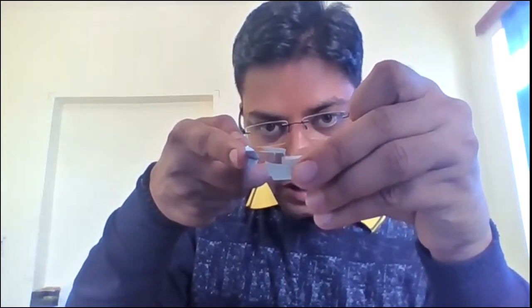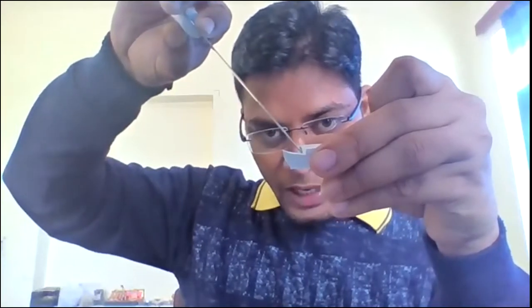Okay, guys. So I'm keeping this tool over here, and I'm moving it at some inclination. So this much amount of the material is removed, right? Now whatever chip falls over this face, it will move in the backward direction.